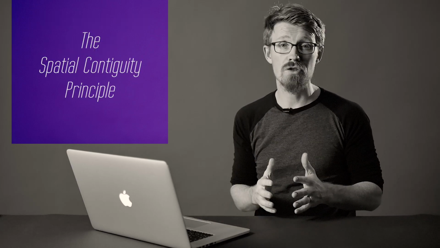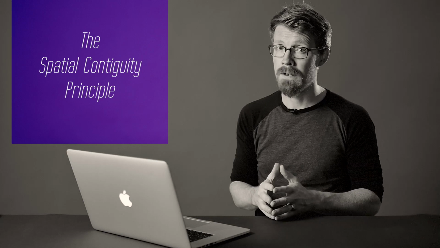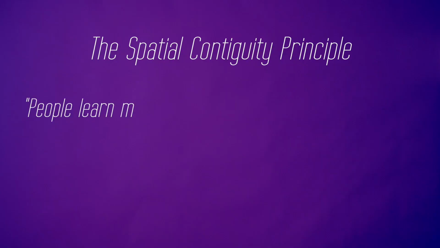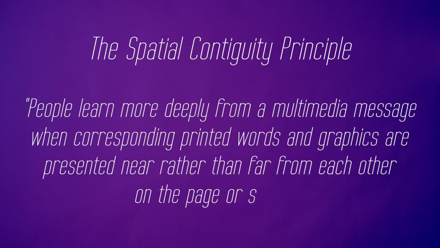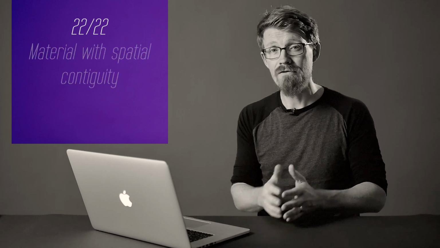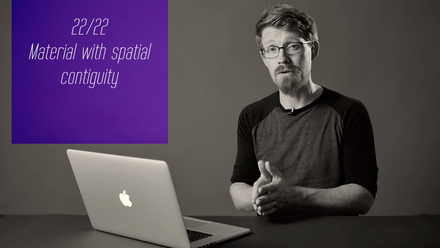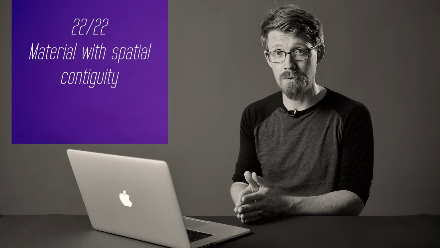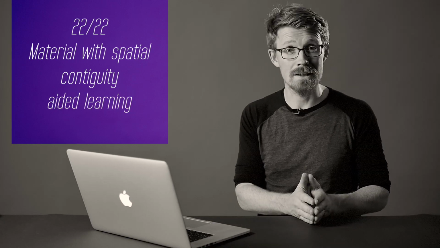Well, this is where the spatial contiguity principle really comes into play. And this principle states that people learn more deeply from a multimedia message when corresponding printed words and graphics are presented near rather than far from each other on the page or screen. The idea is that when the label is close to the relevant part of the graphic, it makes it easier for the learner to make the connection between the two. Out of the 22 times that this experiment was run, every single time that students were presented with materials that followed the spatial contiguity principle, they performed better on their learning tests.